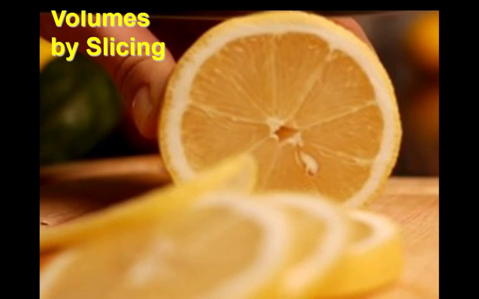Okay, so the integral we've been using so far has been dealing with just area. The area under a curve, the area between curves, bounded area. Today we're going to start volumes.